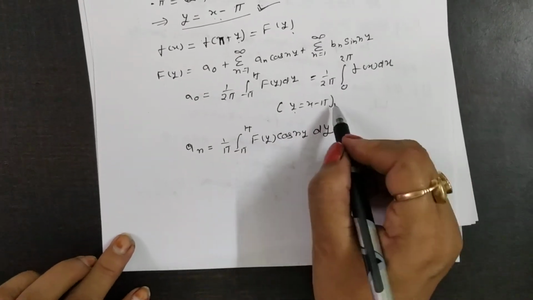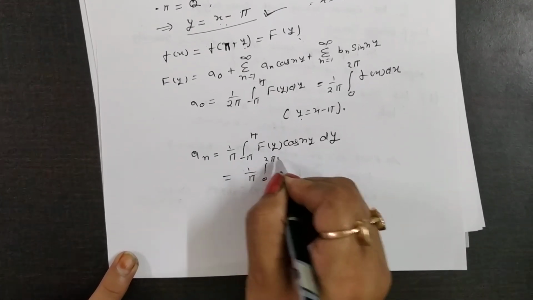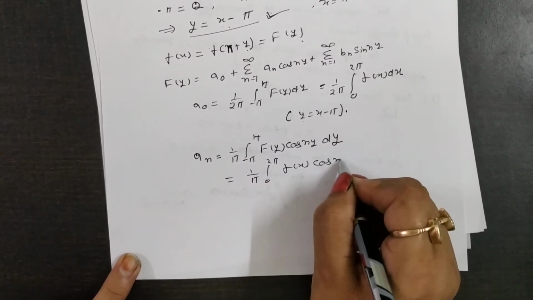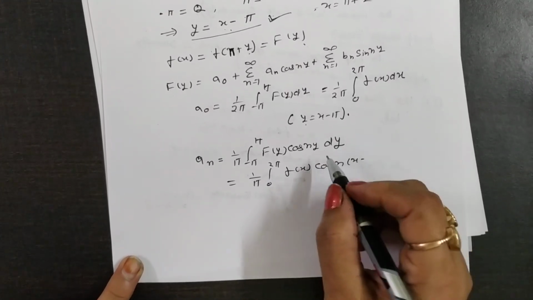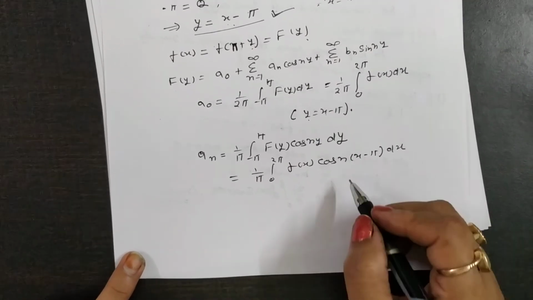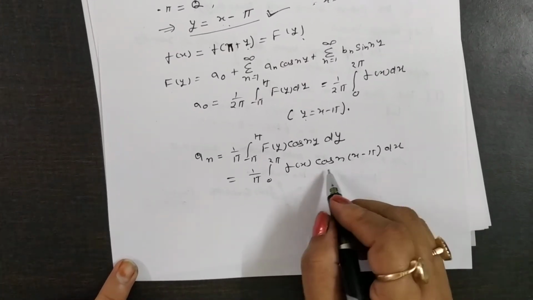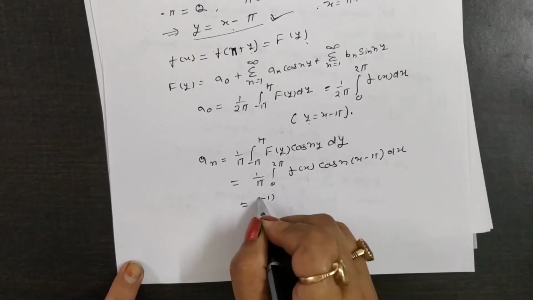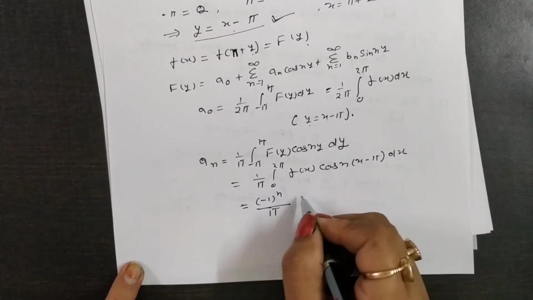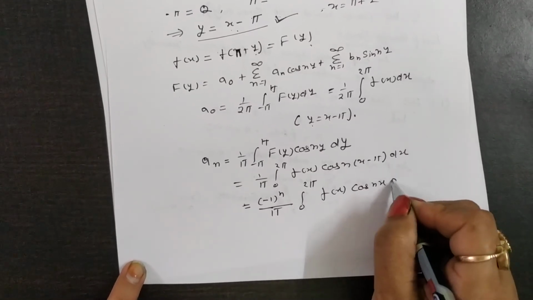Here you also substitute the same term, so this becomes 1 by pi, limit from 0 to 2 pi, and here is f of x cos n times x minus pi dx. Now you apply the formula cos a cos b plus sin a sin b, so sin pi which is 0, so you get the term commonly cos of n pi, so you get minus 1 to the power n divided by pi, integral 0 to 2 pi, and you get f of x cos nx. Clear?